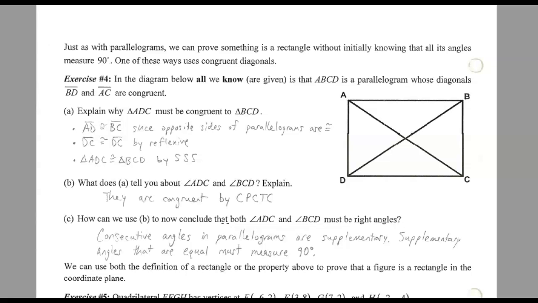So in this diagram, what we know is that ABCD is a parallelogram and that the diagonals are congruent. So we know that AC and BD are the same length. And so first thing here is to try to prove that the overlapping triangles are congruent. So I'm looking at ADC this time, which if you can follow my cursor, you can see which way I'm looking, and also BCD, that's this way.